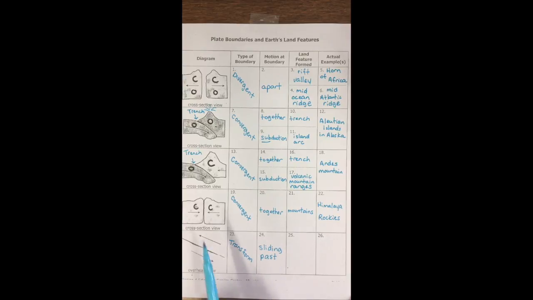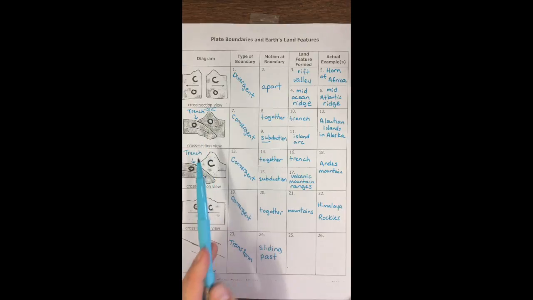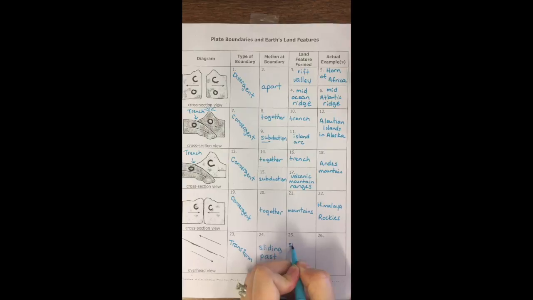We see earthquakes anytime these plates move. Anytime these plates are moving, they can release some energy from that built-up stress, and they can release earthquakes. But common with transform boundaries are these shallow earthquakes. They're not very deep.